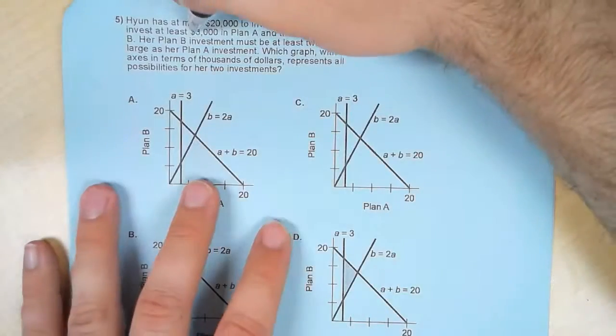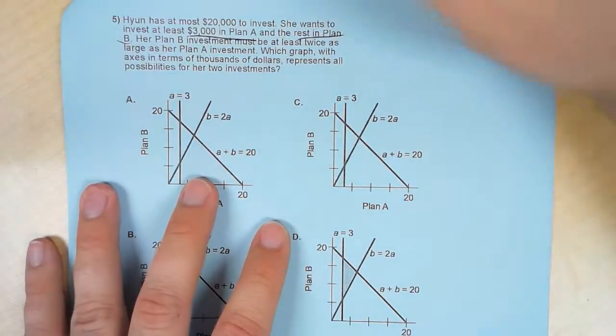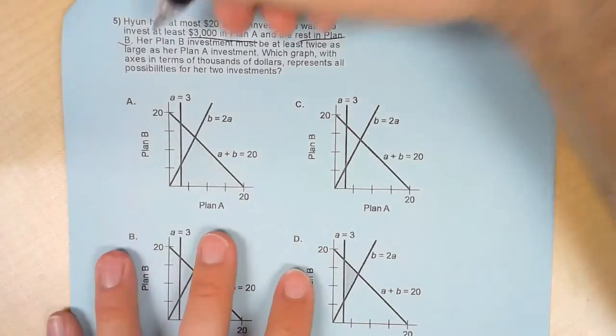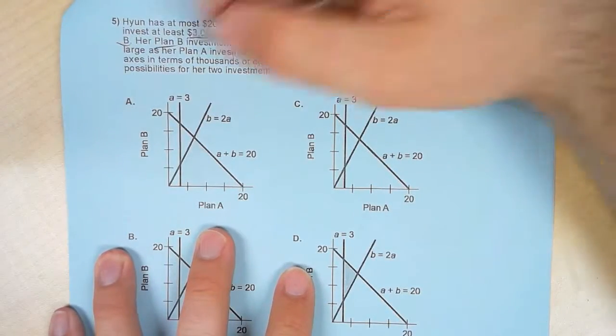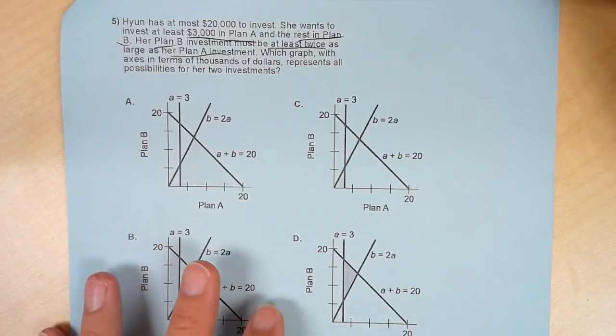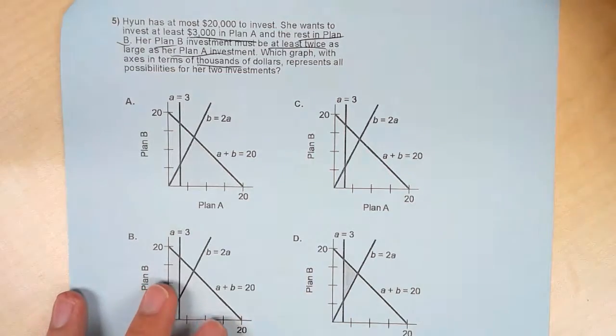So, I think that $3,000 in plan A is kind of a big deal, and the rest in plan B is also kind of a big deal. That's two different parts. Her plan B investment must be at least twice as large as plan A. Which graph, with axes in terms of thousands of dollars, represents all possibilities for her two investments?